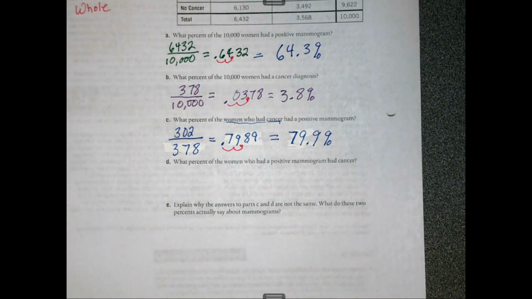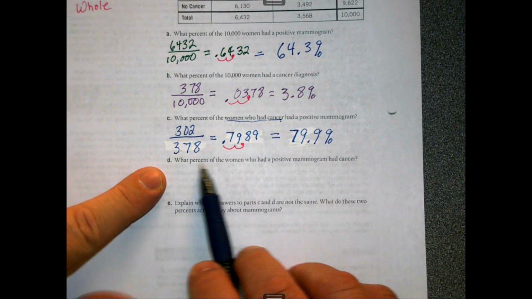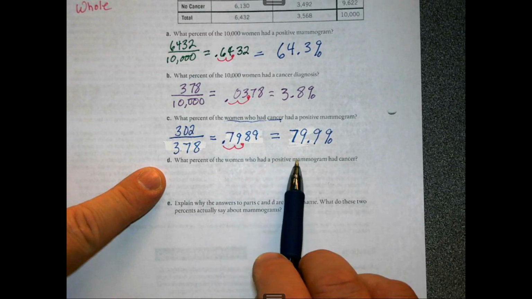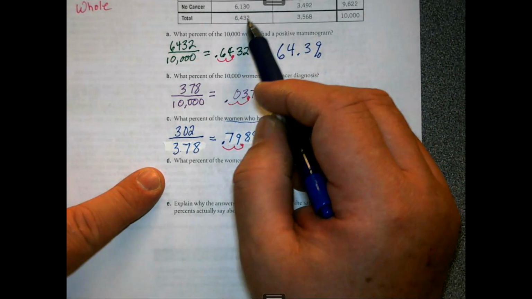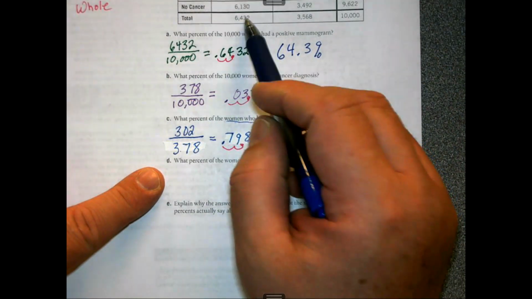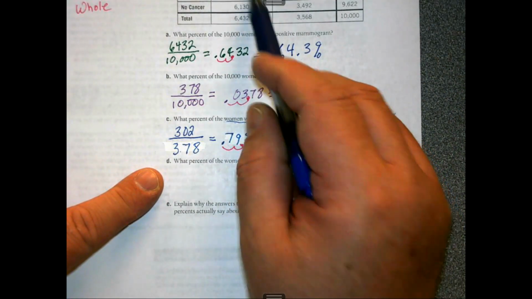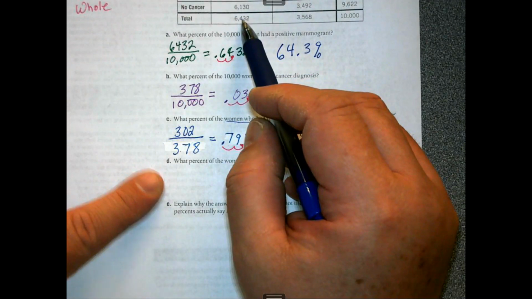All right, D. What percent of women who had a positive mammogram? So there's my total again, right? So it's going to be the 6432 because all of these women had a positive mammogram, right?